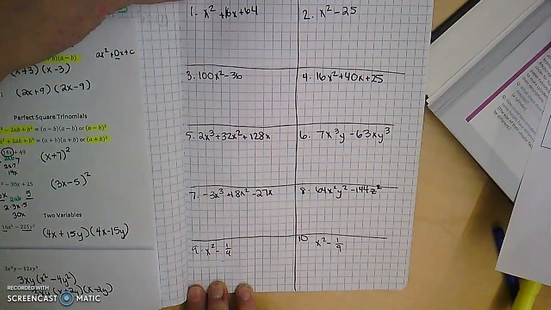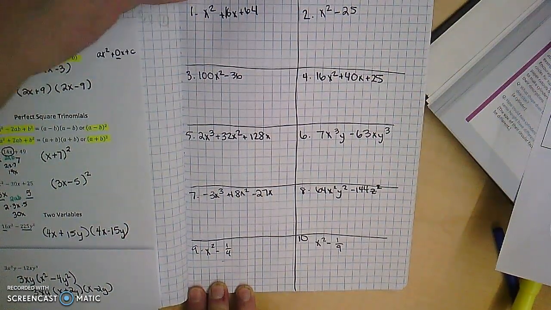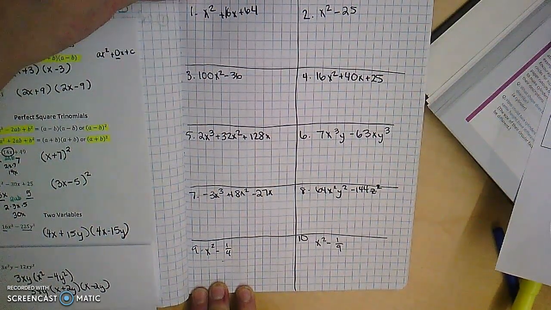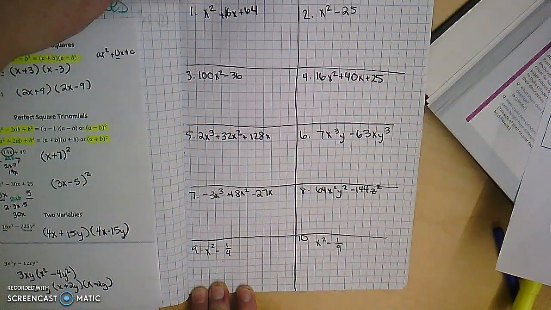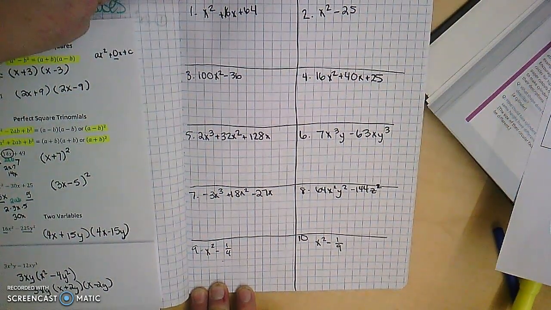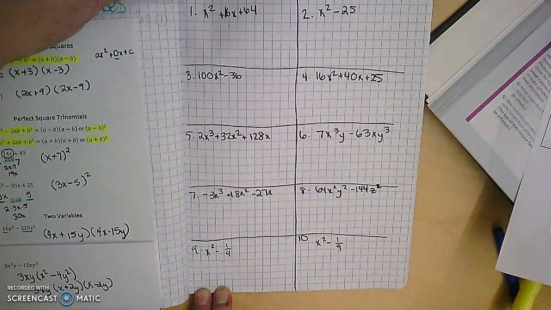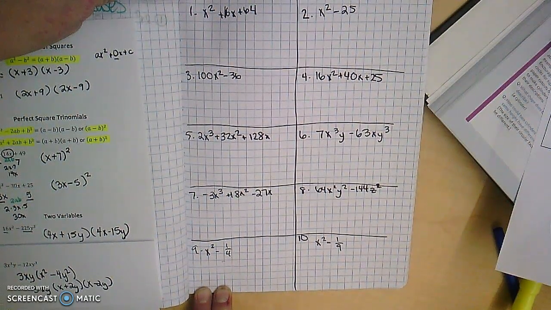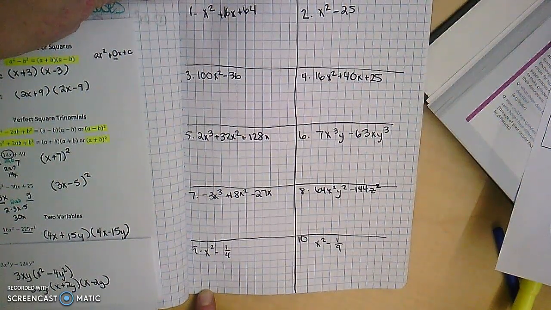Every single one of these is going to be one of the special case polynomials. So you'll either be using difference of squares or the perfect square trinomials. Keep in mind you might have to factor out a common factor first, and then you can start factoring each of those trinomials. Once you're done, you can end the video. What I do ask is that you pause this section so that you can see each of the problems as you're working through them. Okay, once you've written them down, that's when you can end the video.